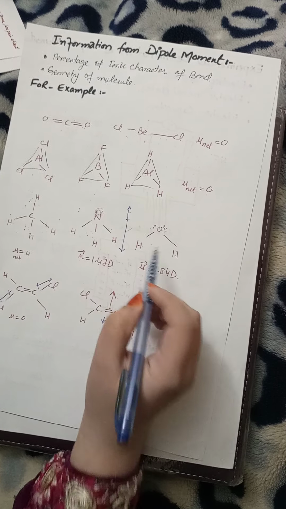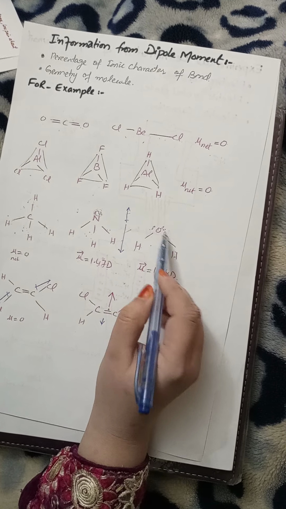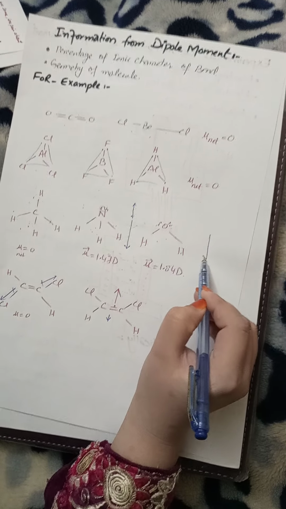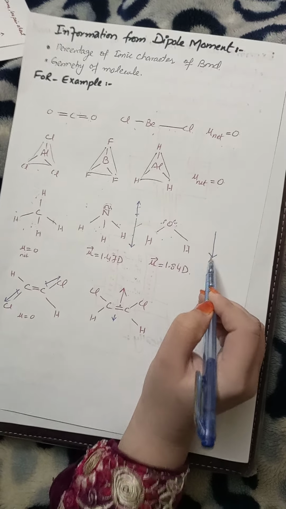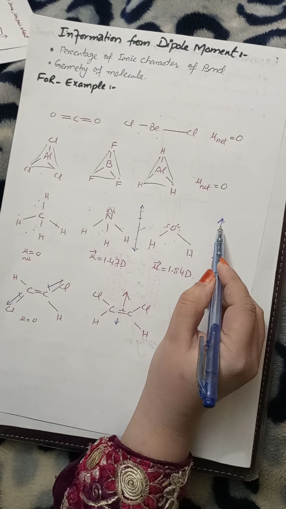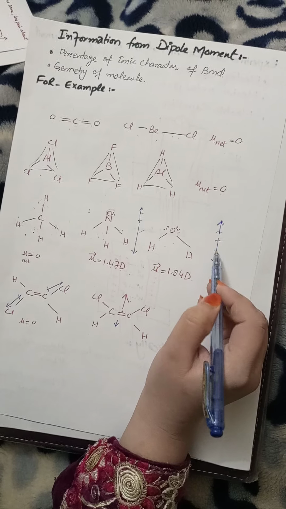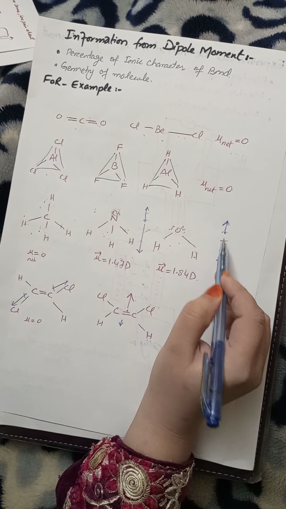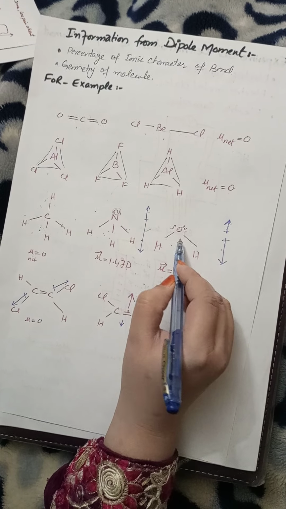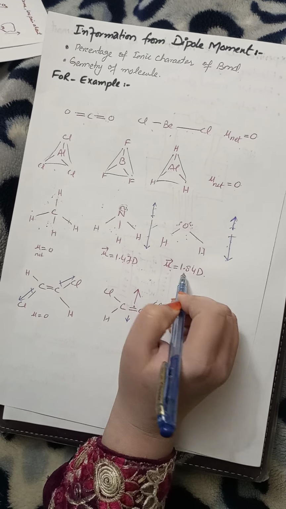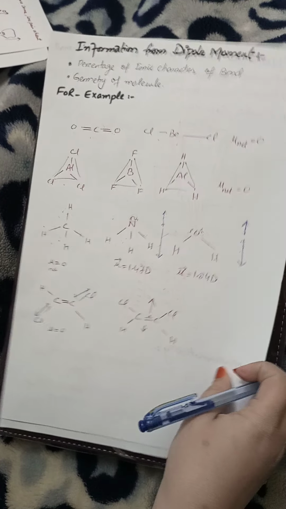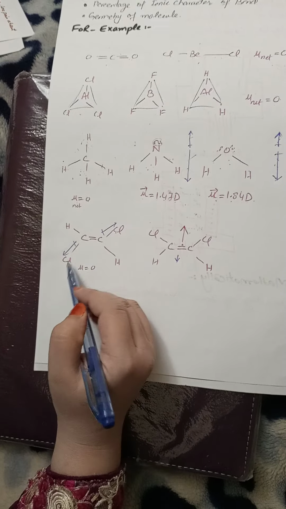In the case of water molecules, we have two bond pairs and two lone pairs. If we make a resultant vector of these two bond pairs, that will definitely act in a downward direction, and the lone pairs will act in an upward direction. Again, these two dipole moments, for the bond pairs and for the lone pairs, may not be equal in magnitude, but they are in opposite directions. As a result, for water the net dipole moment has some value, and that is equal to 1.84 D.